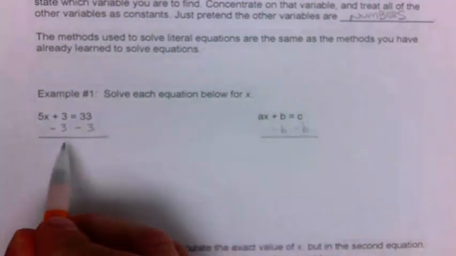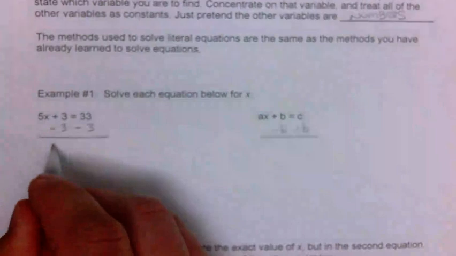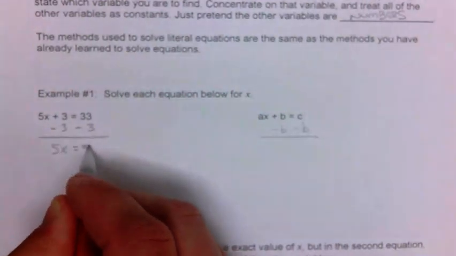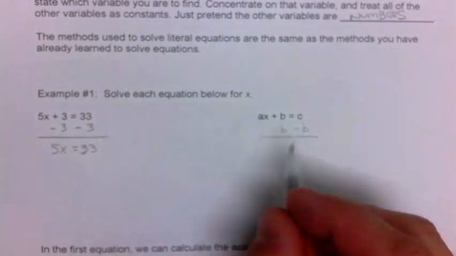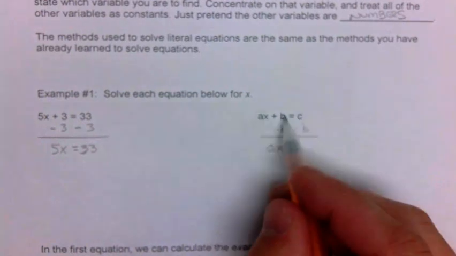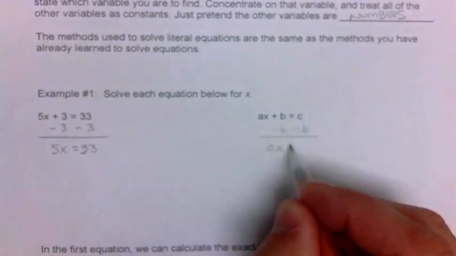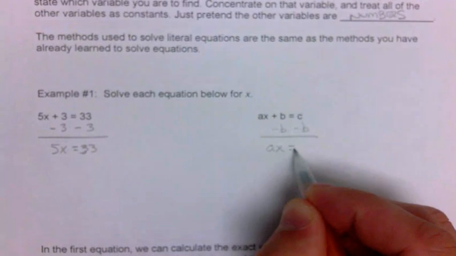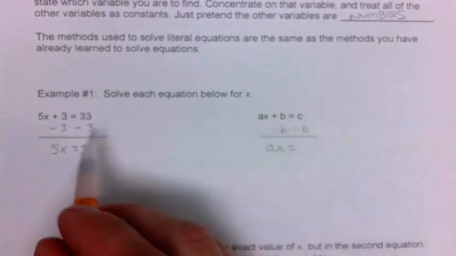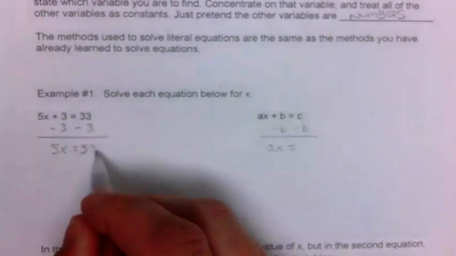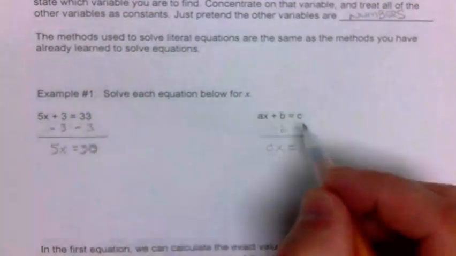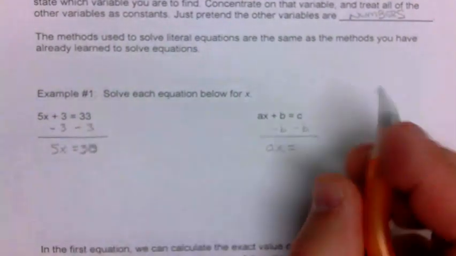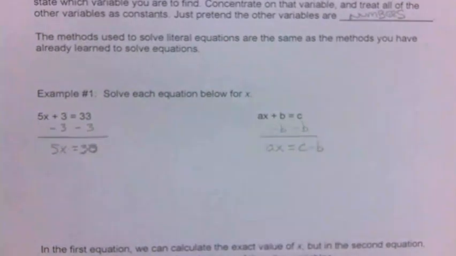For the equation on the left, when we subtract 3 on each side, we get 5x equals 30. 33 minus 3 is 30. On the equation on the right, we're going to have ax, and then b minus b is 0, so they have been simplified there, equals c minus b. So here we're going to do c minus b. Well, that's just c minus b. Okay, so ax equals c minus b.